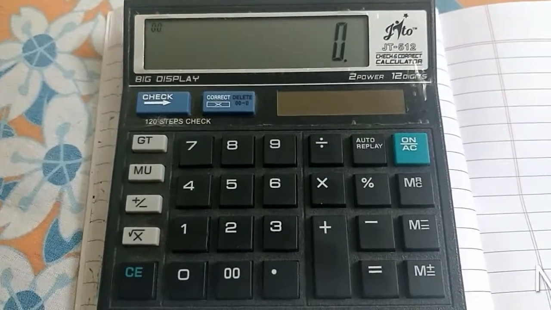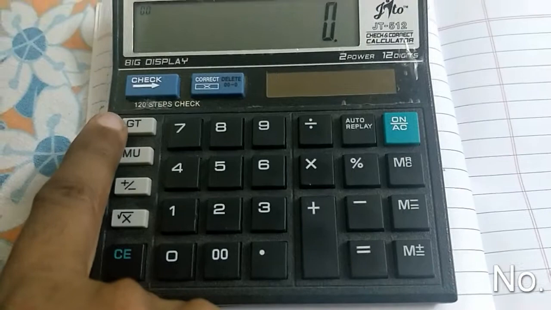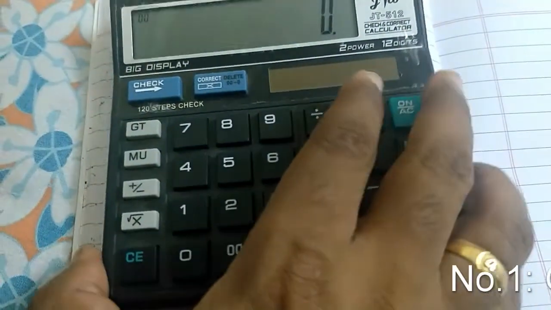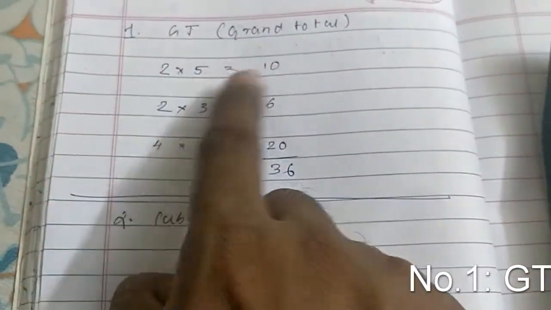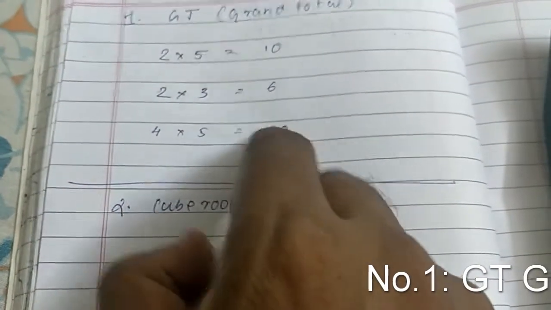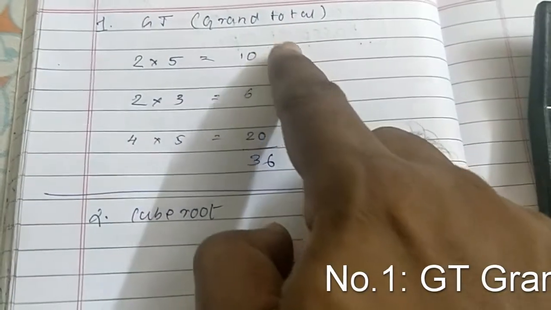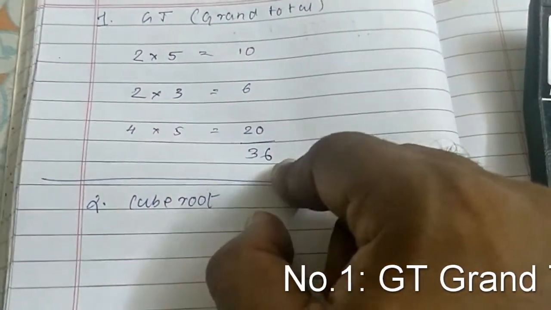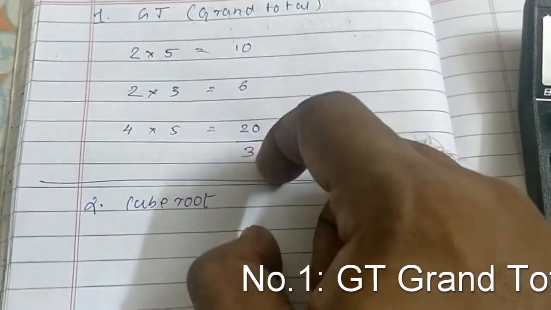So friends, the first trick that I'm going to perform is GT, the one which I'm pointing the finger at. GT stands for grand total. I have written an equation here: 2 into 5, 10. 2 into 3, 6. 4 into 5, 20. Like this, you will have many equations and you tend to add 10 plus 6, 16, 16 plus 20 is equal to 36. If you have a long list, you have to add each of these.